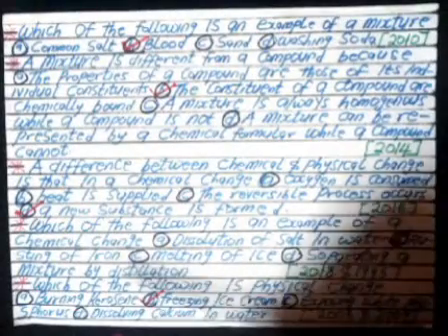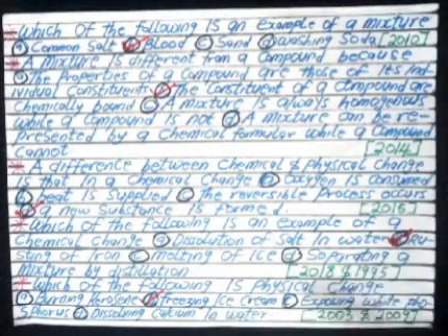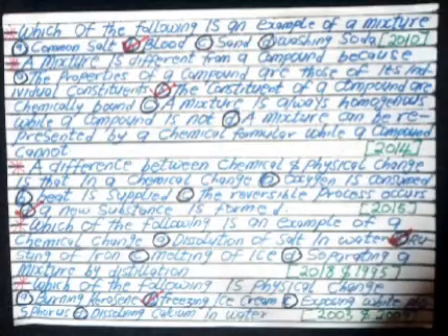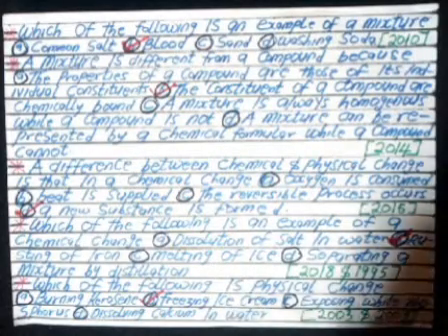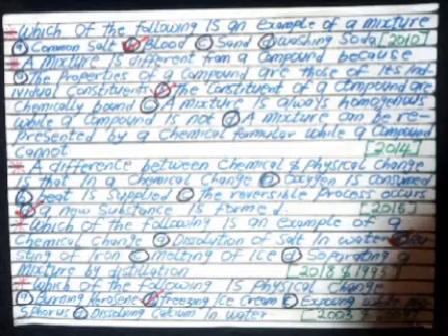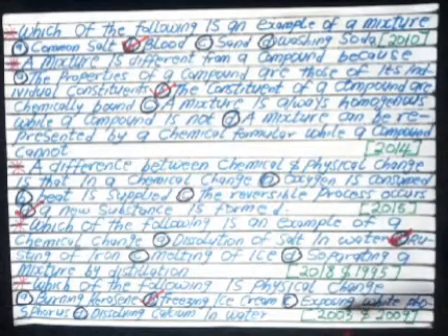The others, like burning kerosene, exposing white phosphorus, dissolving calcium in water, all these are examples of chemical change because a new substance is formed. So this question was from 2003 and 2009. At times they repeat questions.